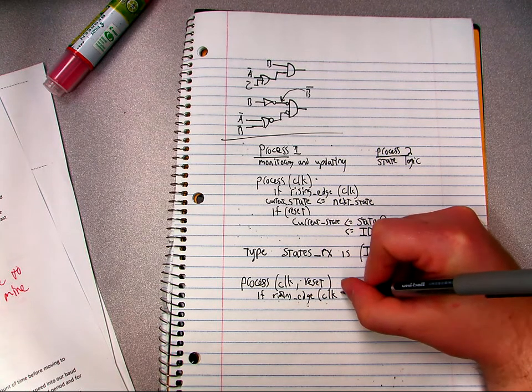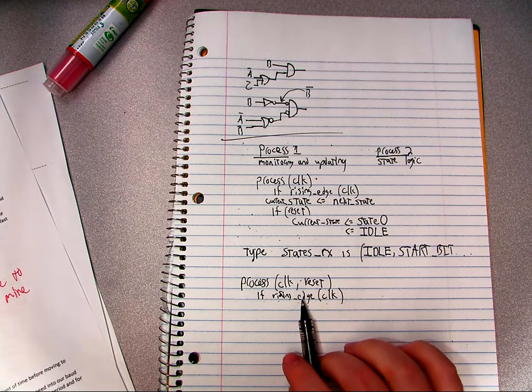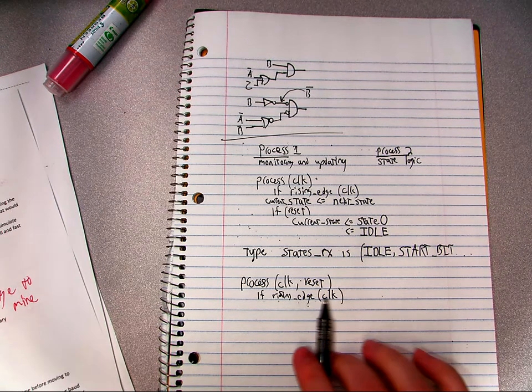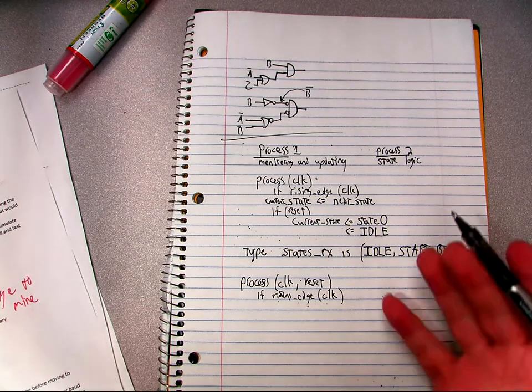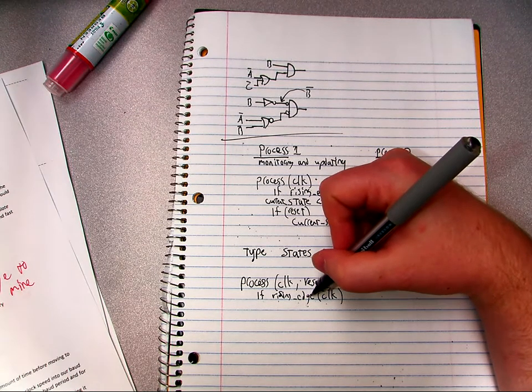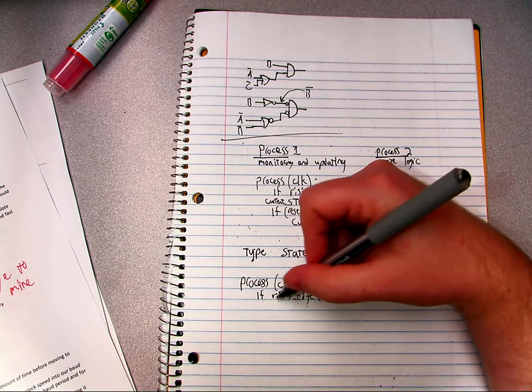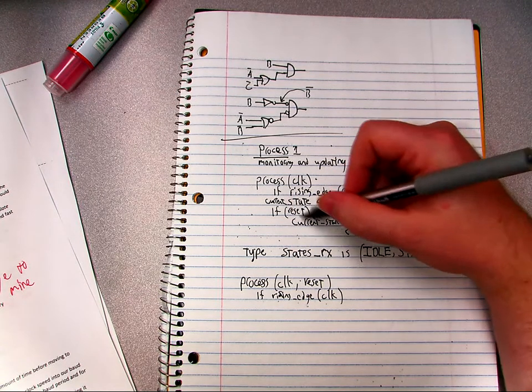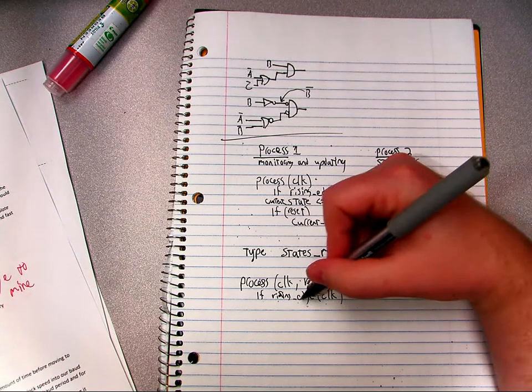Of course, I'm not going to do anything with the reset. I'll leave that to you. I'm just going to talk about the non-reset case. So if rising edge of clock would come after the if reset, do something, else if rising edge of clock, let's do this.